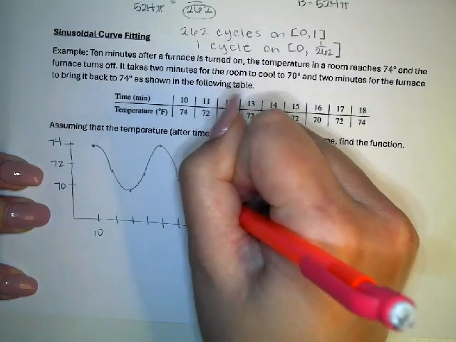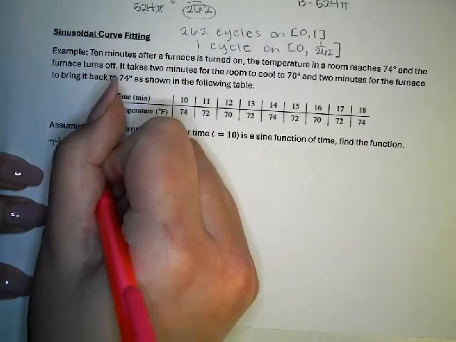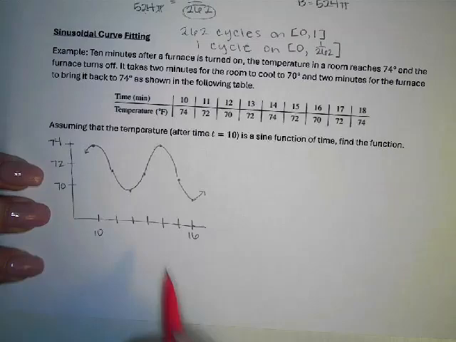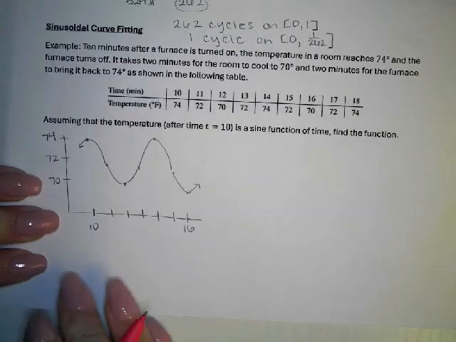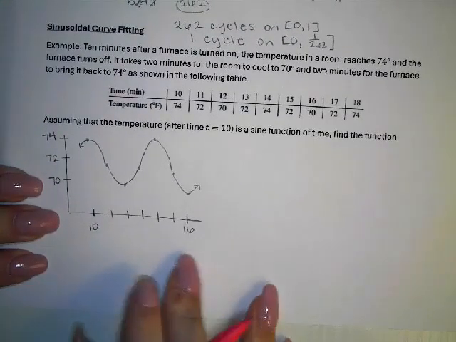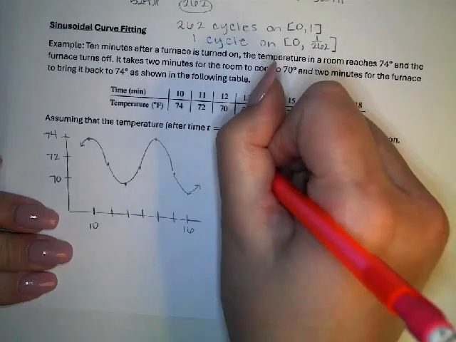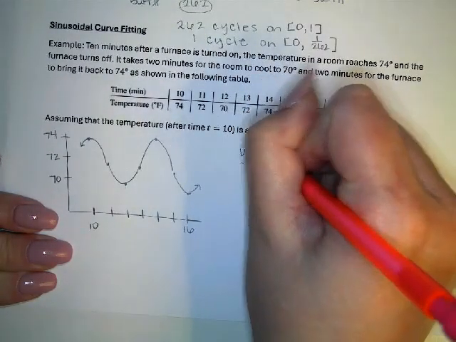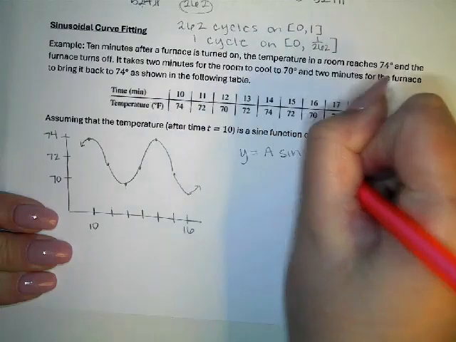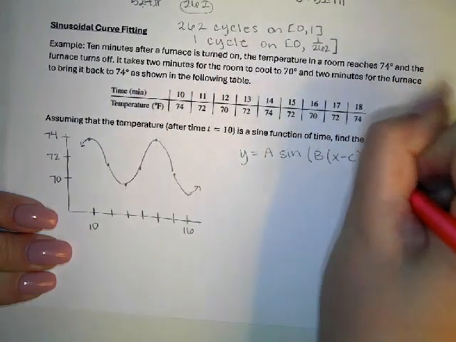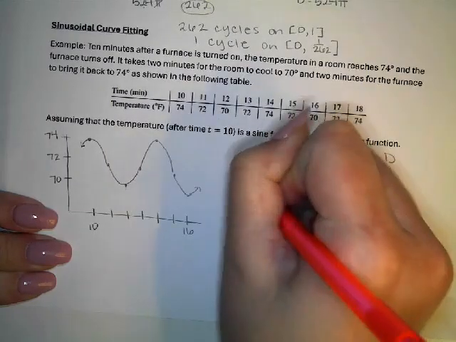Okay, so we're just going to start writing some information down that we know shows up in our equation. So we're going to have either y equals a times sine of b x minus c plus d, or y equals a cos of b x minus c plus d.